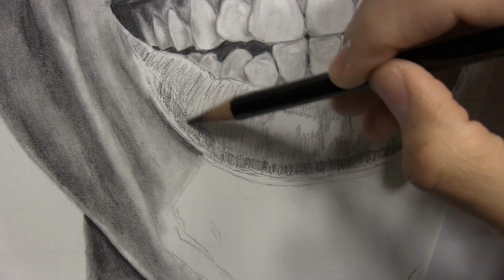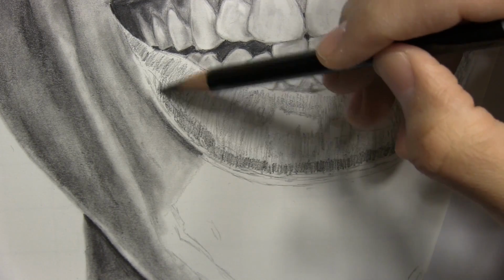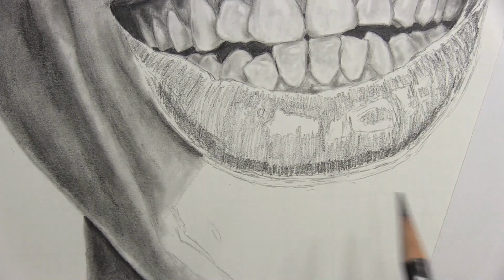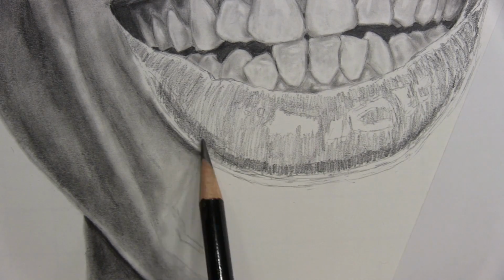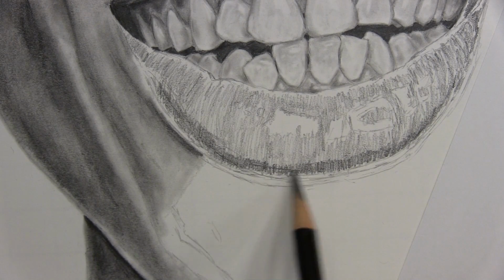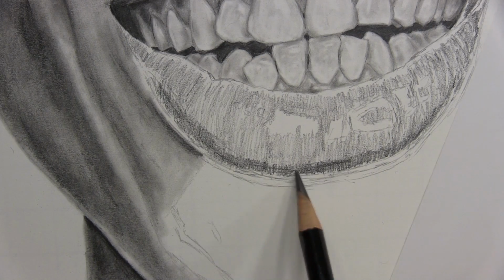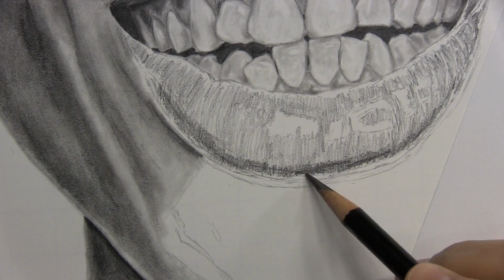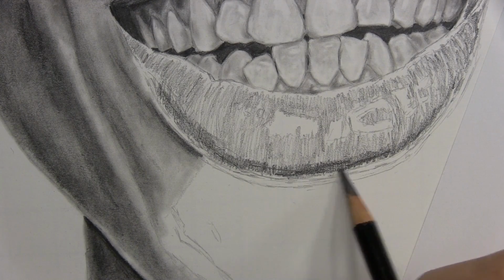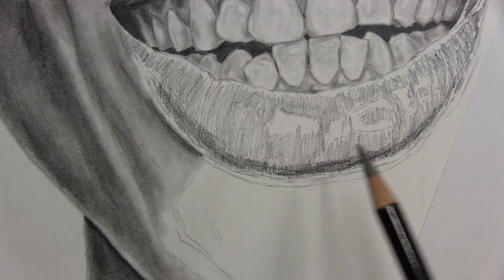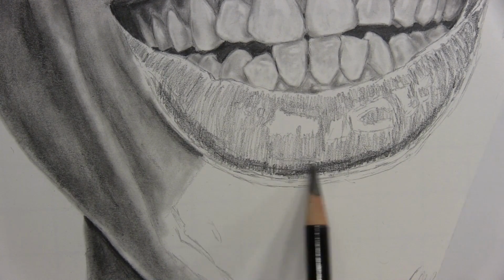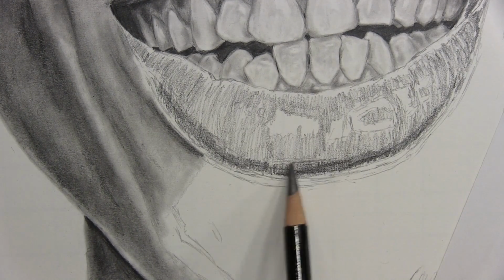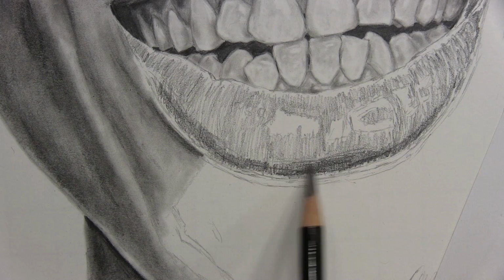All right, we're going to start doing a little in the opposite direction now. And just to make this more of a gradual transition, I'll bring this up into the mid-tone areas too here.